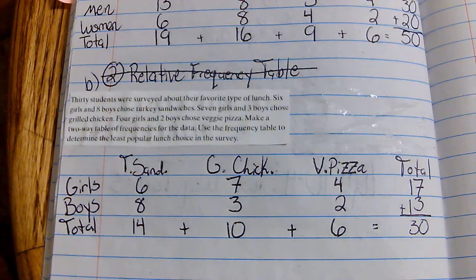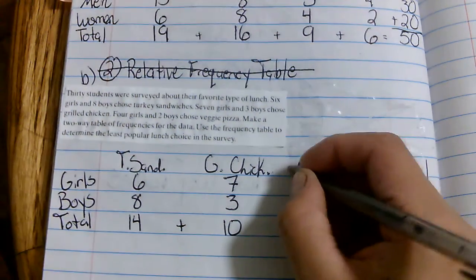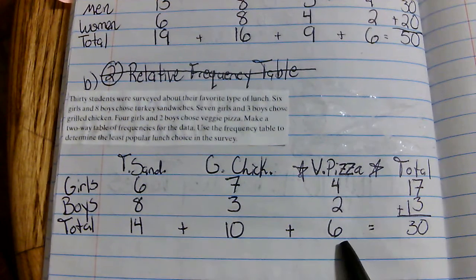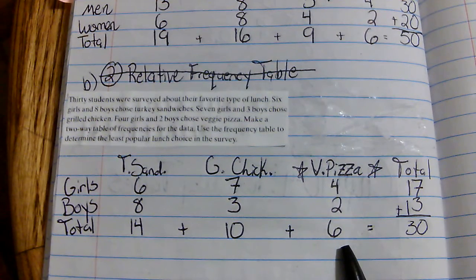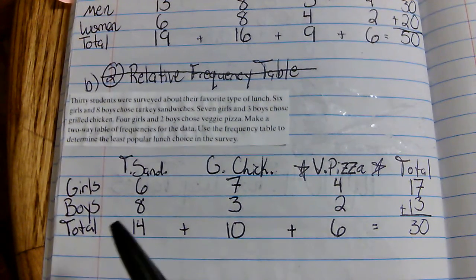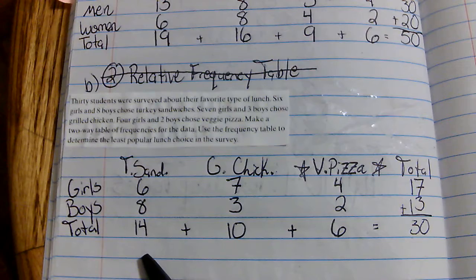So using this, it's kind of easy to say, but the least popular lunch choice is going to have to be our veggie pizza, because only 6 people total like to have that as their lunch. The turkey sandwich seems to be the most popular because 14 people like to have that for their lunch.